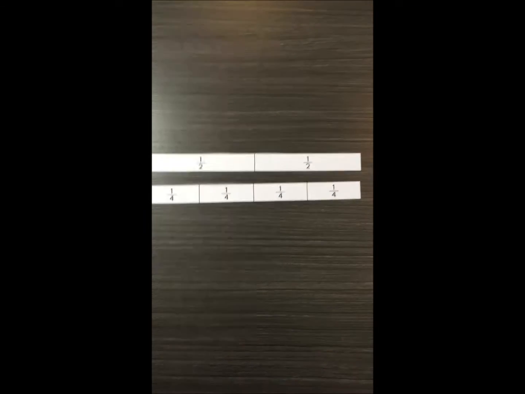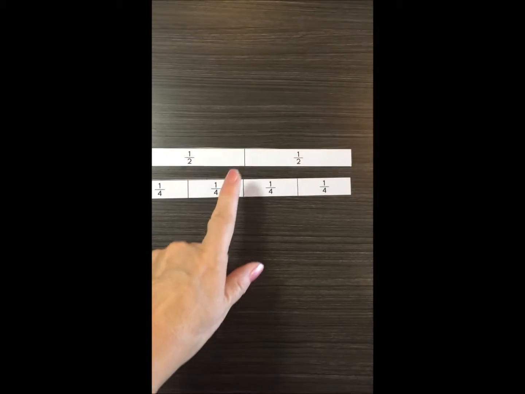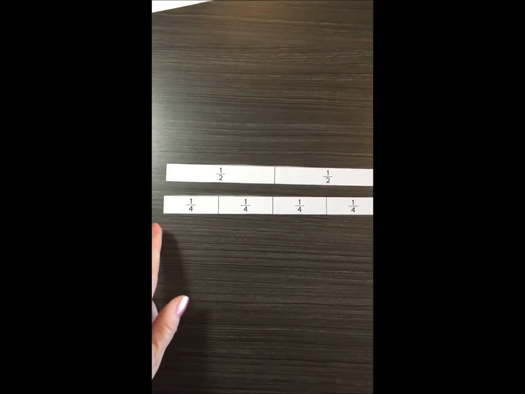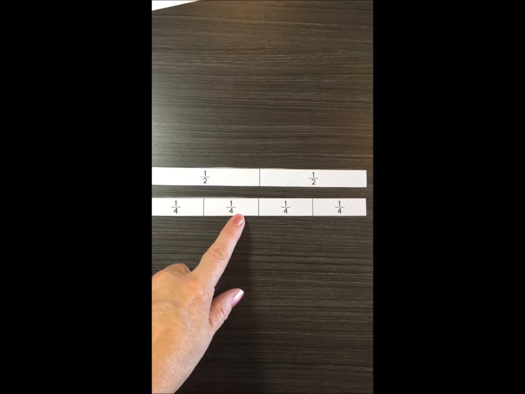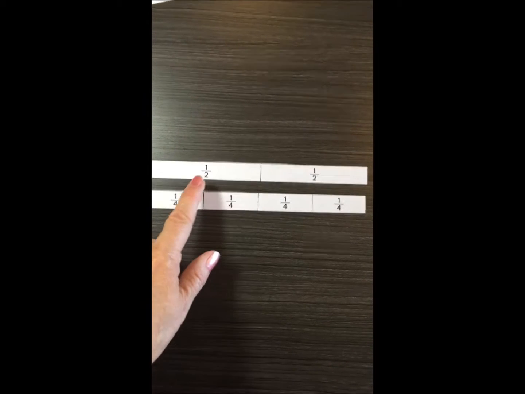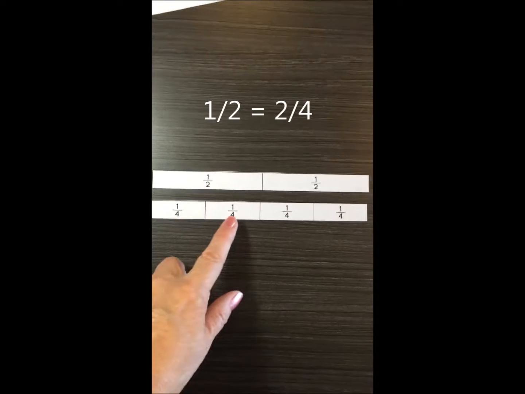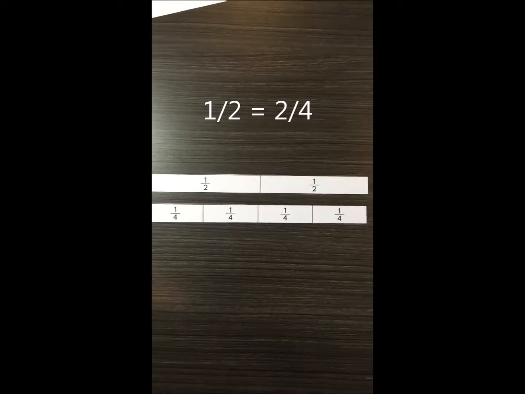For example, if we compare halves and fourths, we will be able to quickly see which are equivalent. We know that because these lines line up, 1/2 is equivalent to 2/4. So 1/2 is equal to 2/4.